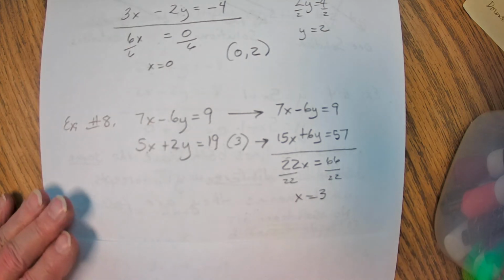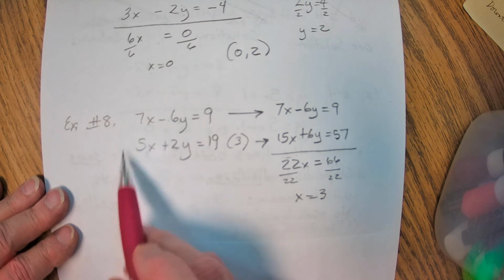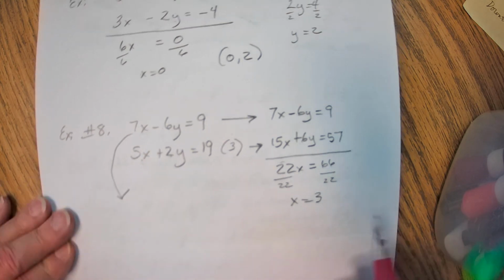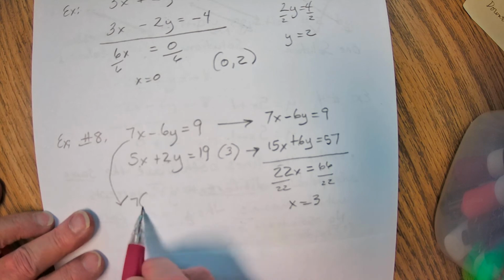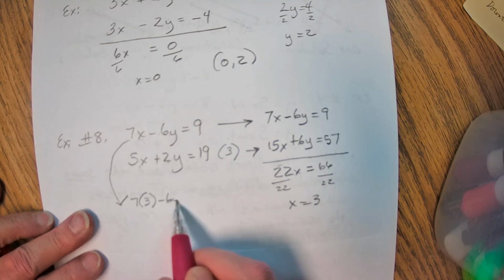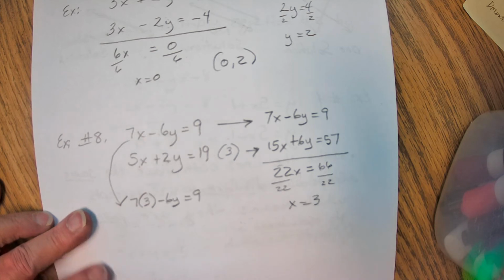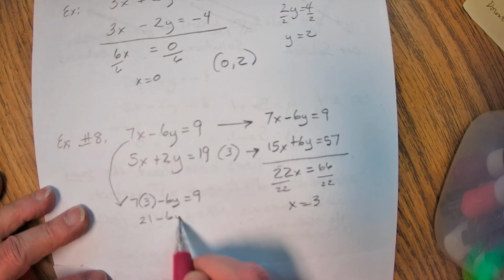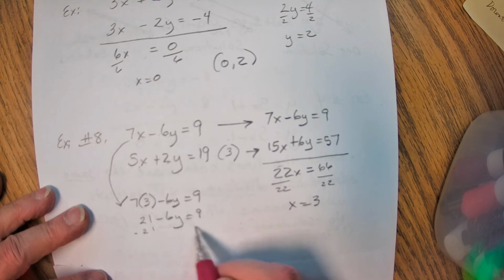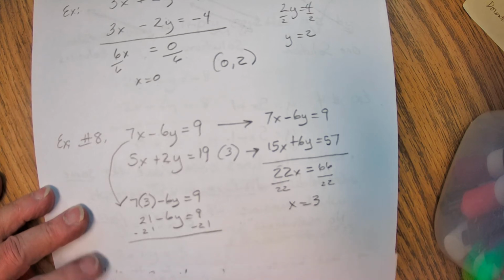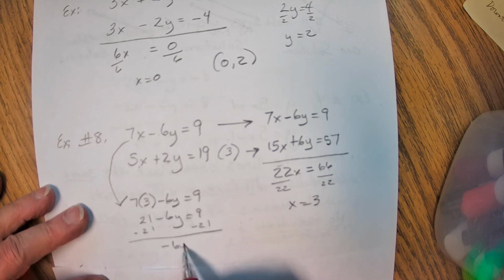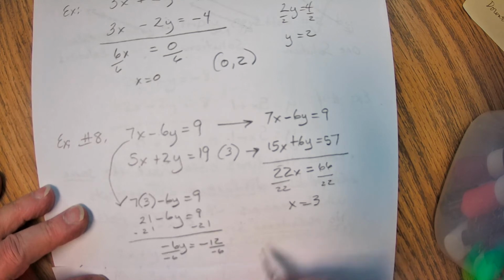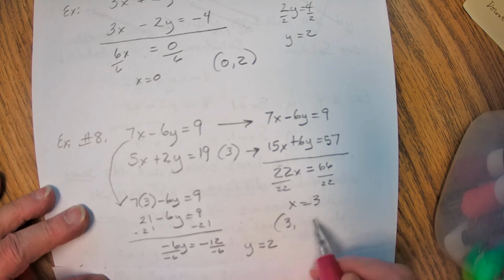All right. And now I'm just going to plug this in to, remember, I can pick either one. I'm going to choose the first equation and do 7 times x, but x is 3, minus 6y equals 9. And then I'm going to solve this equation for y. That would give me 21 minus 6y equals 9. Subtract 21 from both sides. This would be negative 6y equals negative 12. Divide by negative 6, which leaves me y equals 2. So my answer then is x equals 3 and y equals 2.